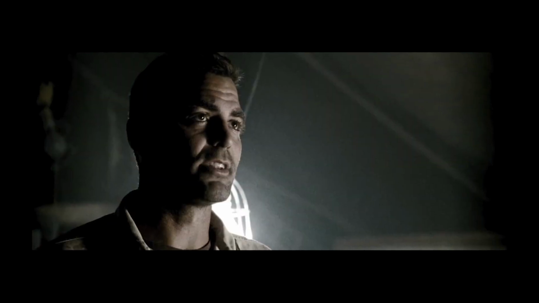Now, as you guys can see in this shot right here, we're shooting towards the shadow side of my face while our key light is slightly behind me on the opposite side of the camera, hence the name reverse key lighting. This is a lighting technique that's been used over and over again in Hollywood and something that I really love using, especially when it comes to interviews.